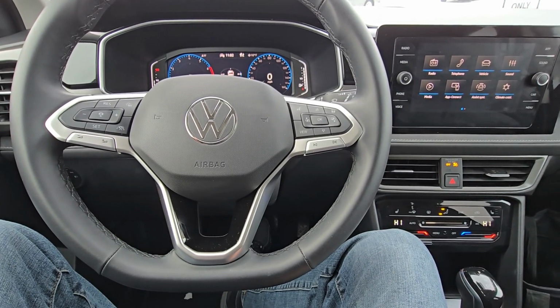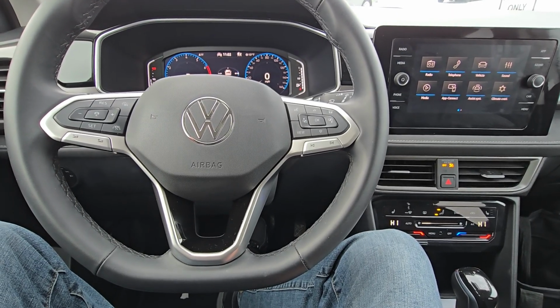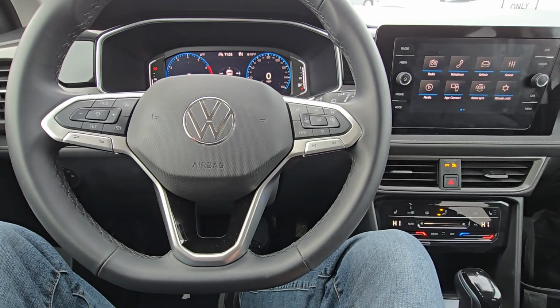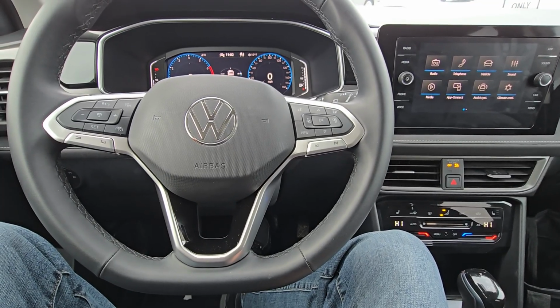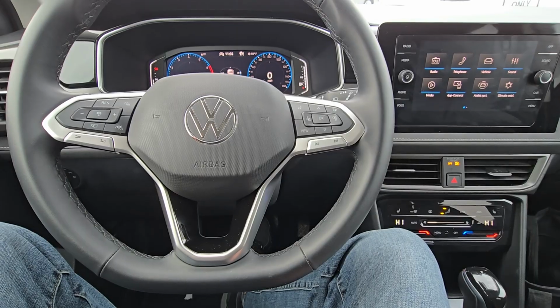In today's video I have a 2025 Volkswagen Taos, and I will show you how you can see the oil temperature. This video should apply to these vehicles made from 2022 all the way up to 2026 or possibly even newer.